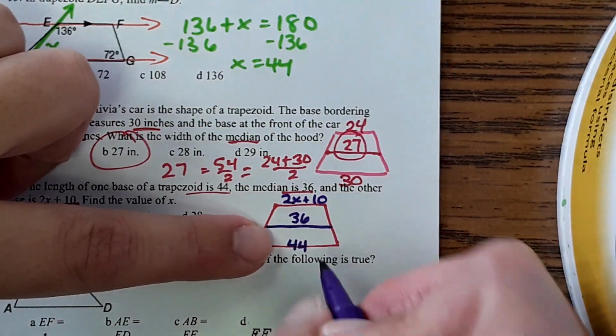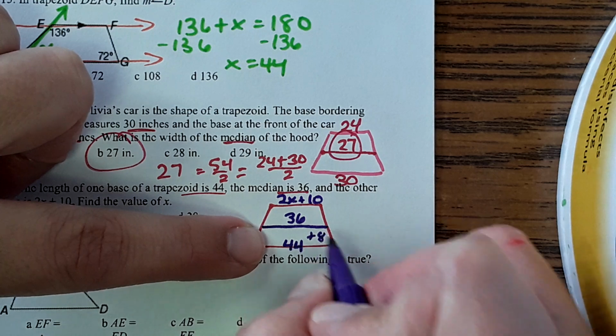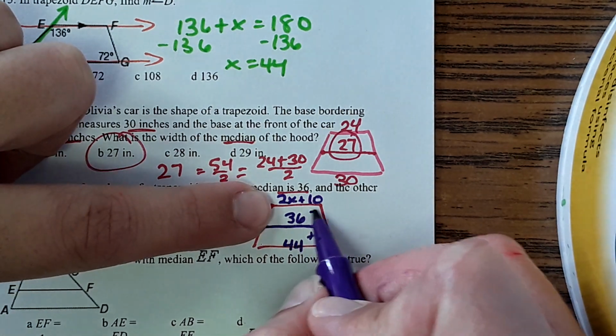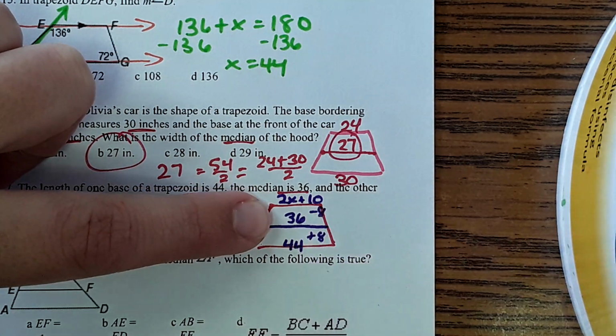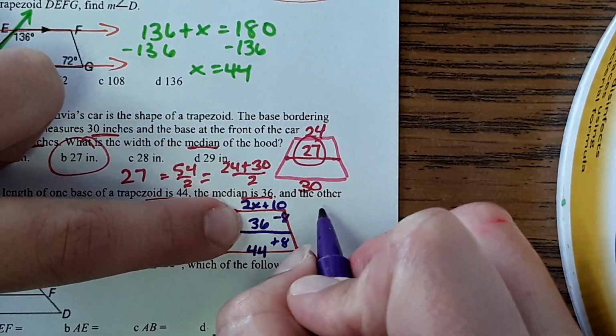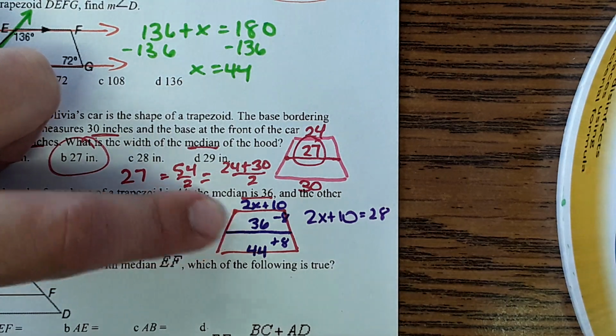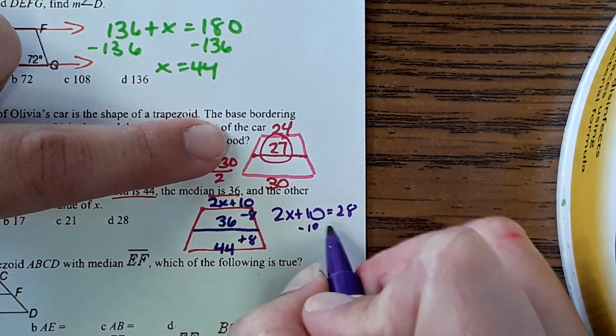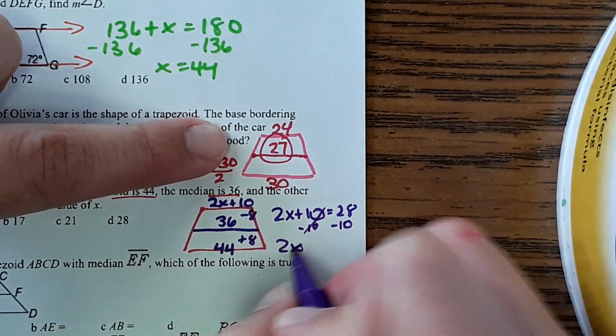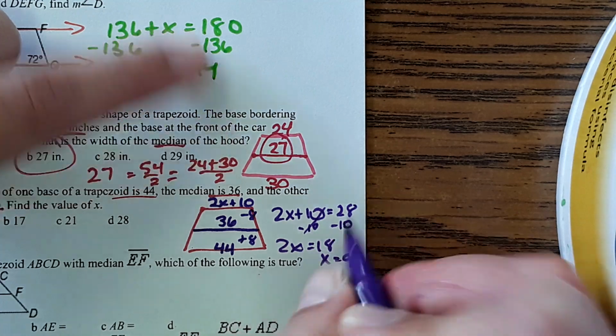So from 36 to 44, that is plus 8. And then to get this number, you could just subtract 8 from 36, and 36 minus 8 would be 28. So 2x plus 10 equals 28, and we solve. X equals 9.